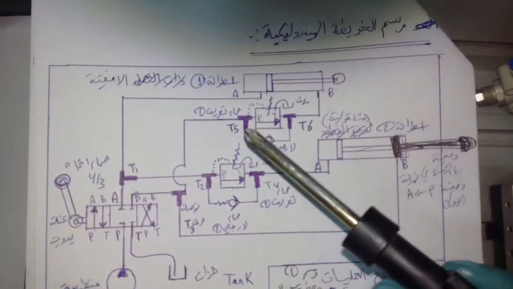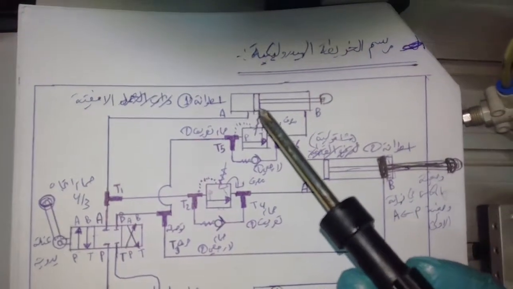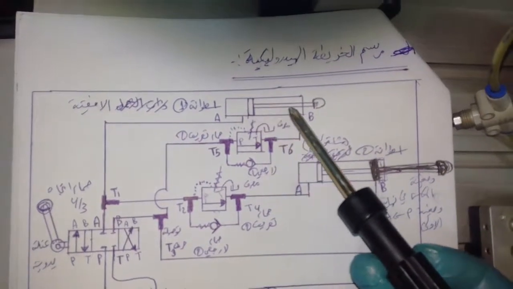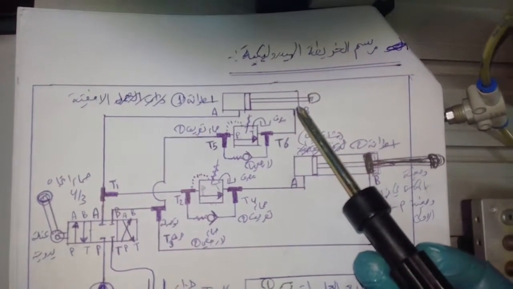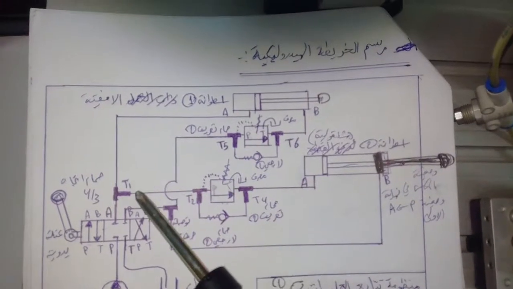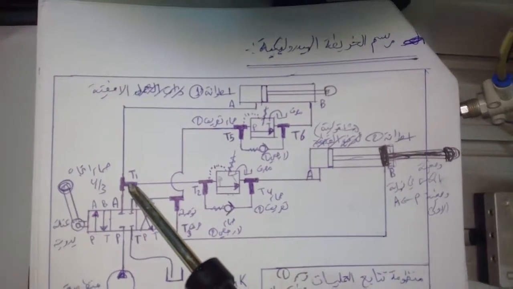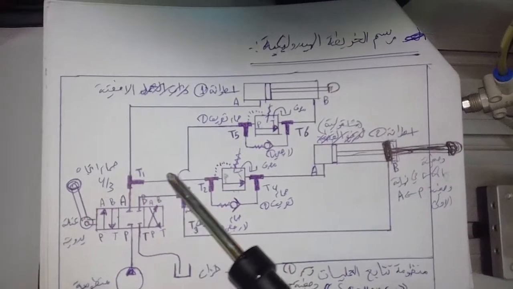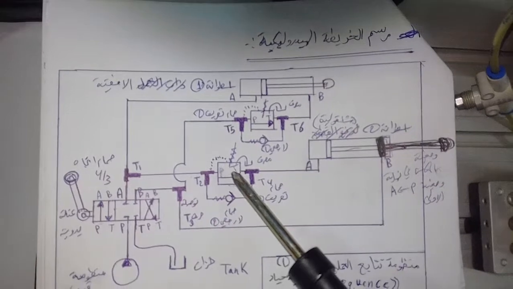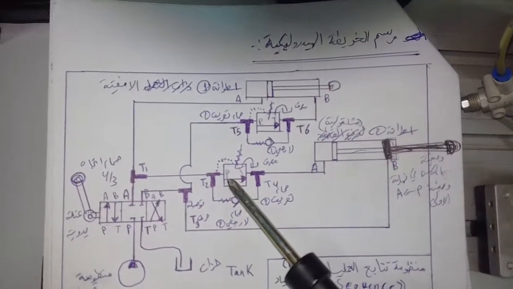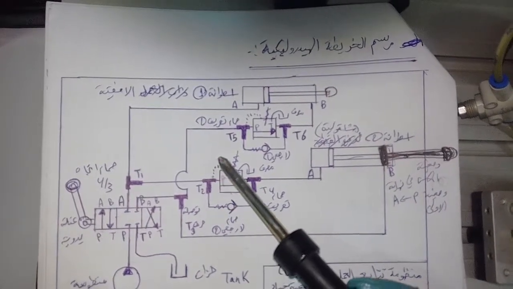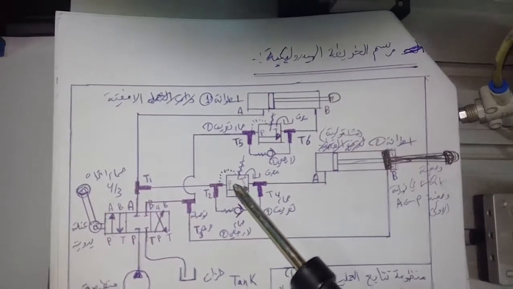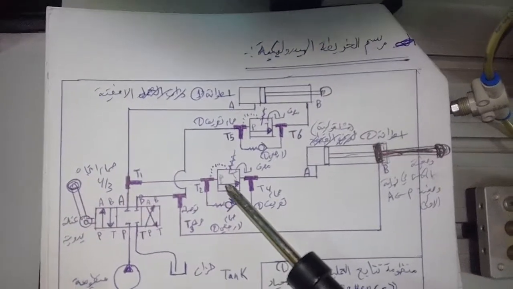At the moment which the piston in the horizontal cylinder reaches the end of its stroke, the pressure in T1 branch T would increase to its max value. That forces the second relief valve to open through its pilot or through its bypass path.